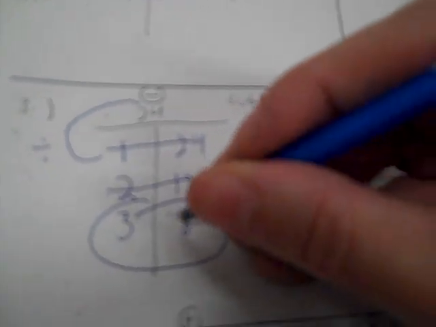5's negative means that 8 has to be negative. And it's a negative on here. So this is a different sign. So if that's negative, we're going to make them different. Put a plus.